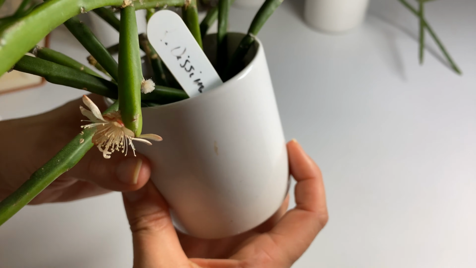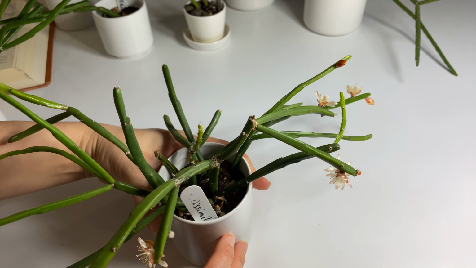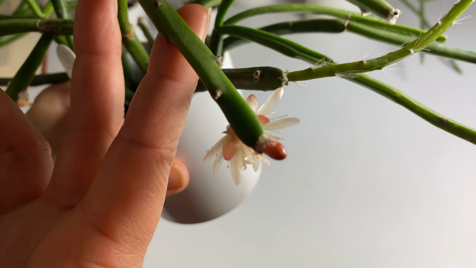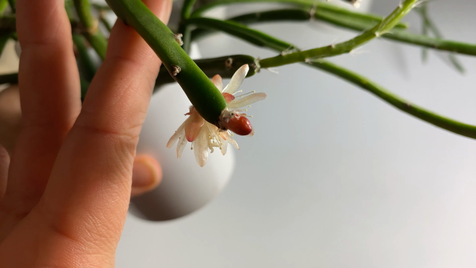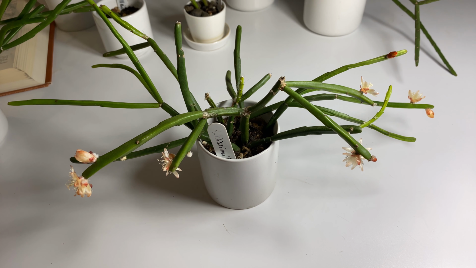And it seems like it's really, really floriferous. You know, I purchased this one on Etsy. Oh, there's a beautiful little red buds. So darn pretty, those little red buds. I think it was actually last year that I purchased it, maybe last summer when I bought this.